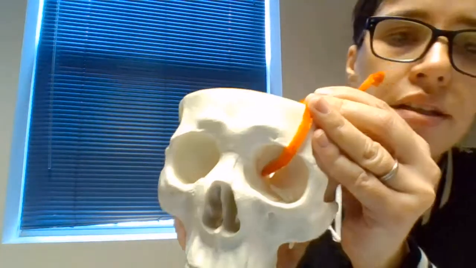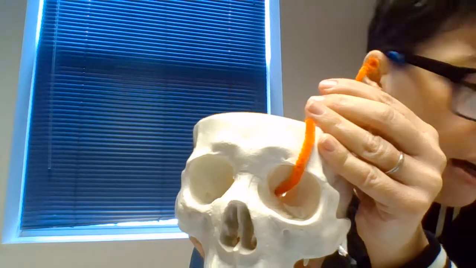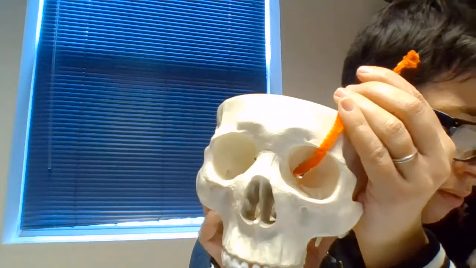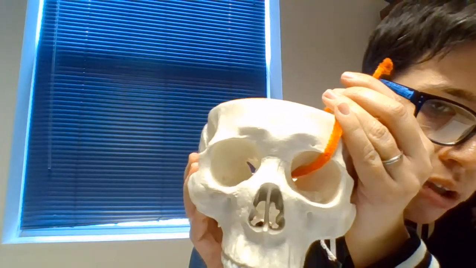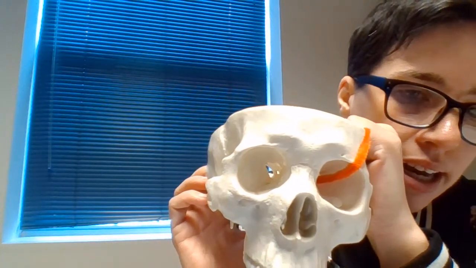Next up, you have the optic foramen. I'm going to put my pipe cleaner through the optic foramen. It's just a little circle hole inside the eye. So you see the fissure there, and the optic foramen is the circular hole next to it. If you look at the other side that doesn't have the pipe cleaner, you see the little circle inside the eye.